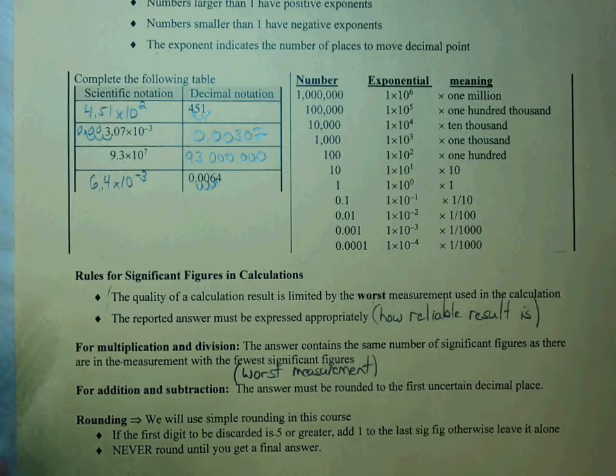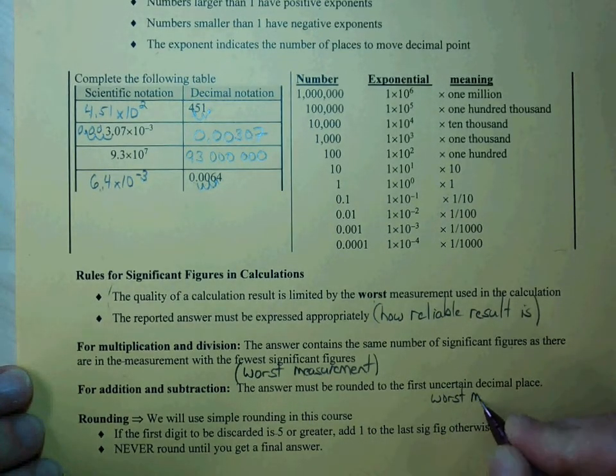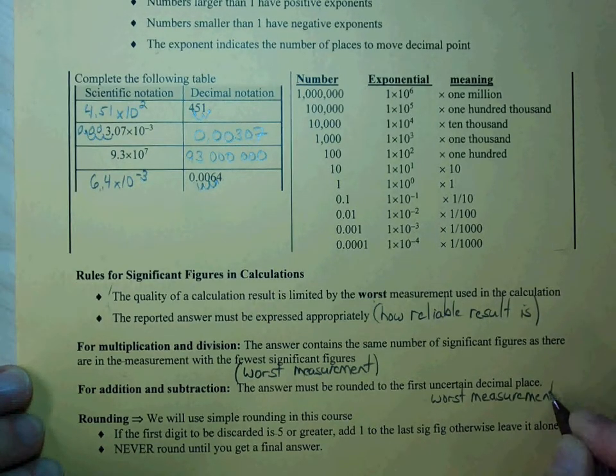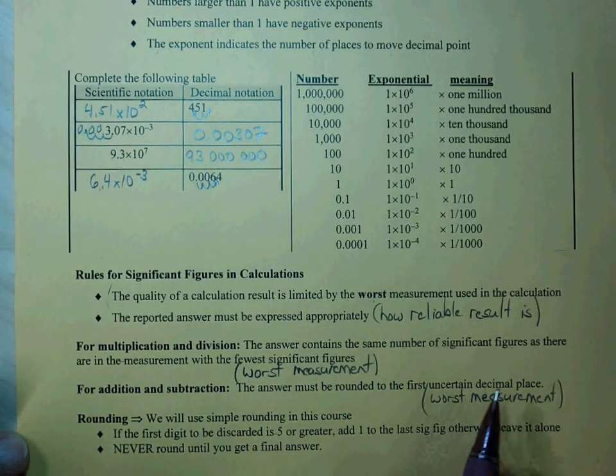For addition and subtraction, our worst measurement is the one that has the least number of decimal places. So we're going to limit our result to the first uncertain decimal place.